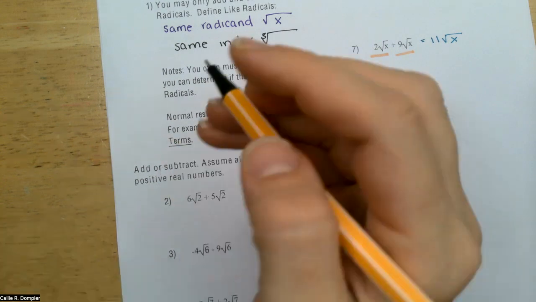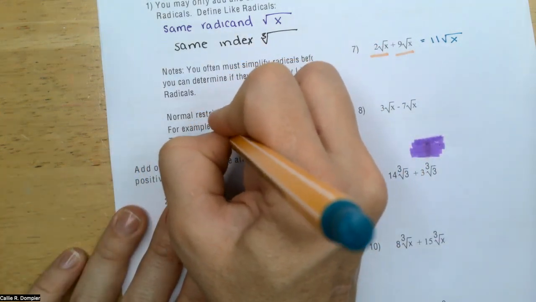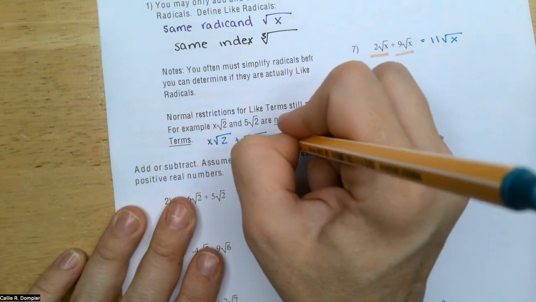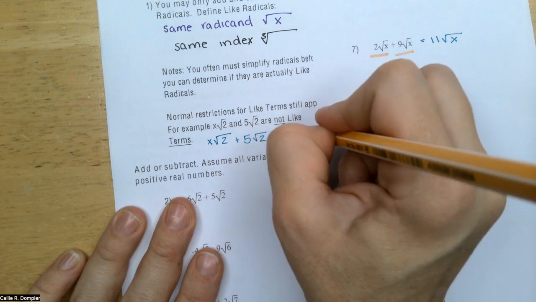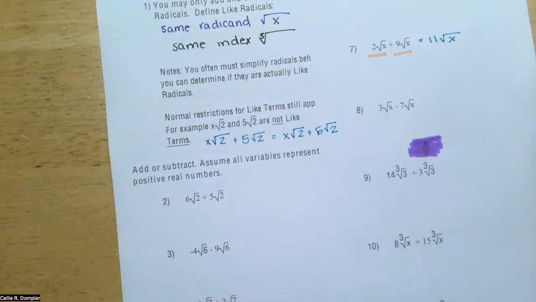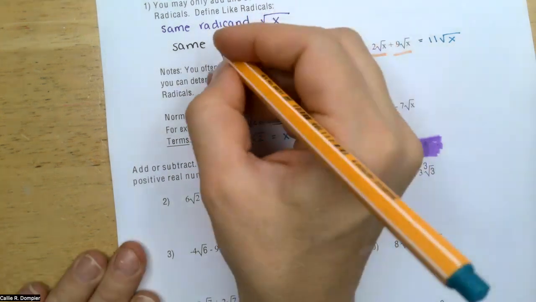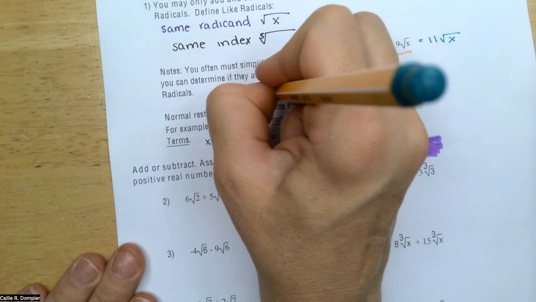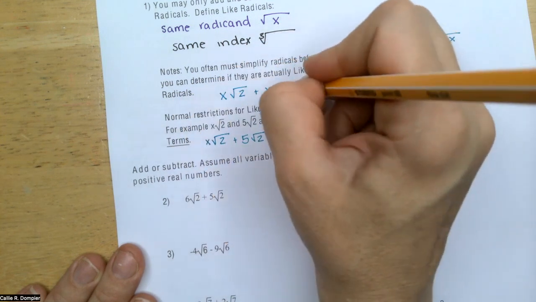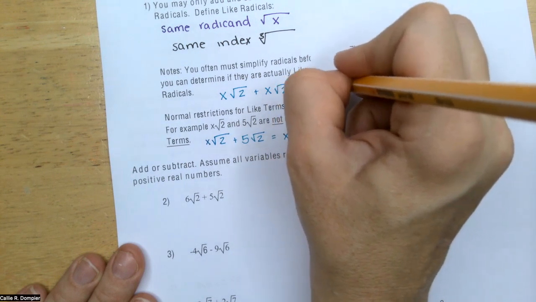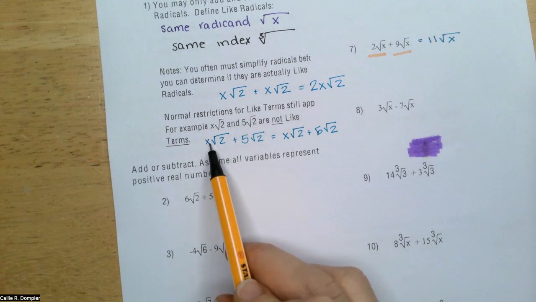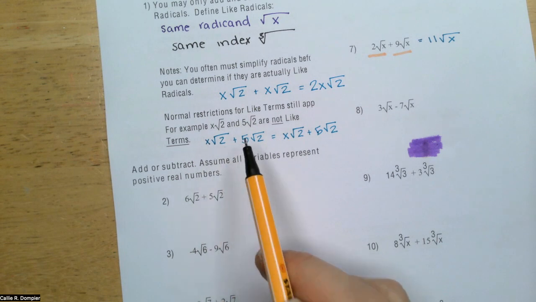Just to clarify, I kind of rushed that one. X square root 2 plus 5 square root 2 is already in its simplest form. All you can call it is x square root 2 plus 5 square root 2. You cannot take it any further, because we're not multiplying. However, if you had x square root 2 and x square root 2, x plus x is just 2x square root 2. Those are like terms because you can add x plus x. The only reason these are not like terms is because you cannot add x and 5.